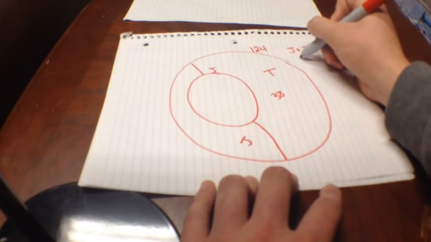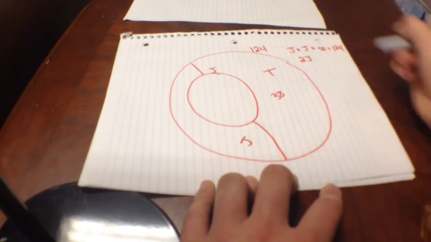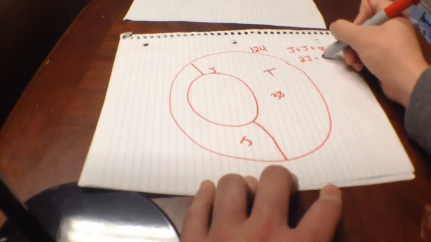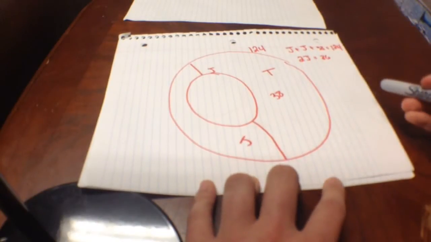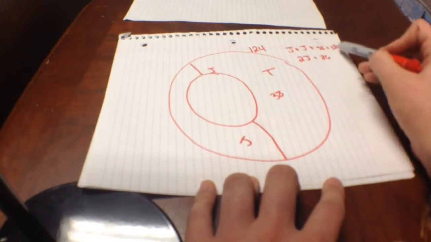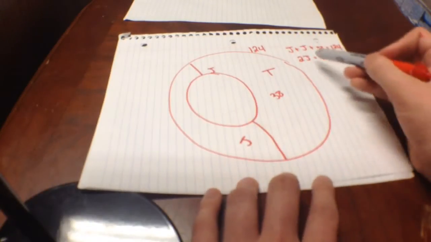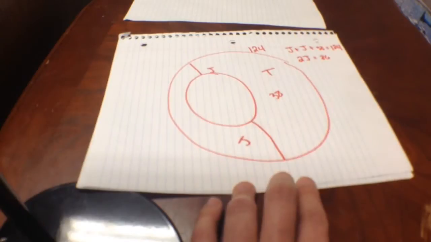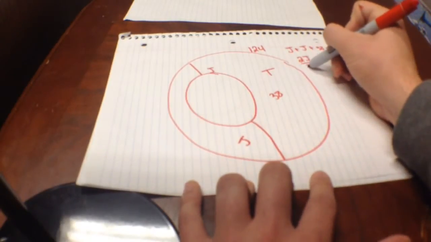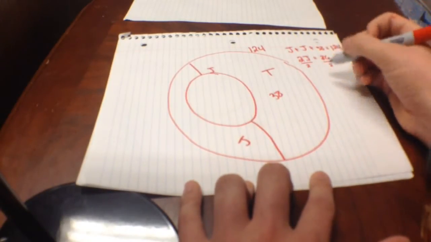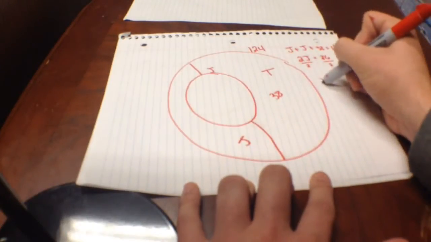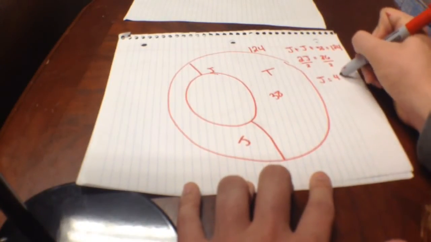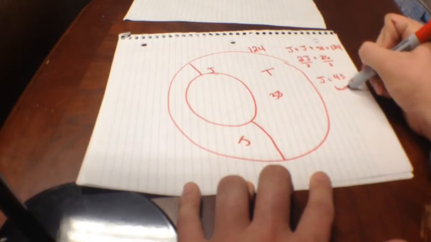This means that if we have 2 of Jerry's bottles, it's going to equal 86 bottles, because we get rid of our 38 on both sides. Now we want to know just what one Jerry has, because there's only one Jerry. So we have to divide that by 2. And we're going to have Jerry is going to have 43 bottles.